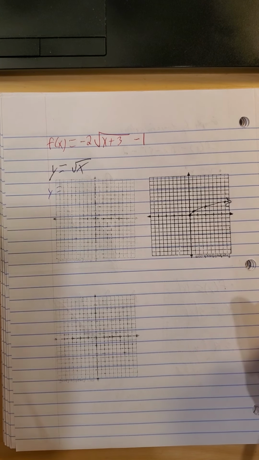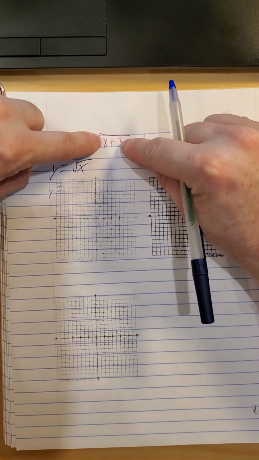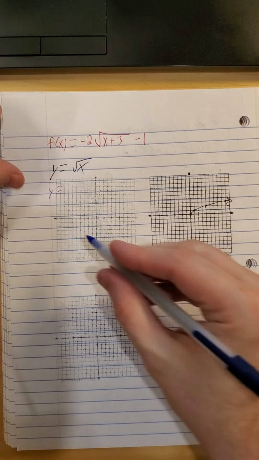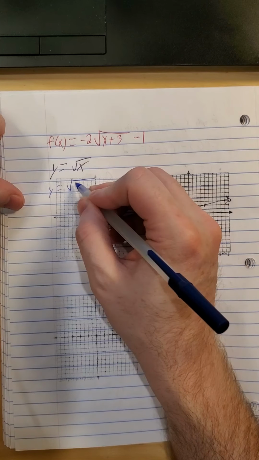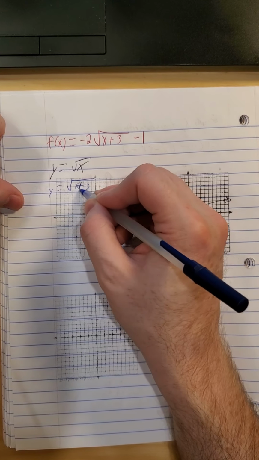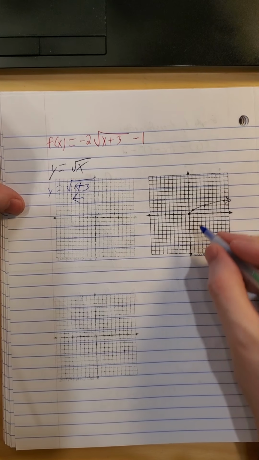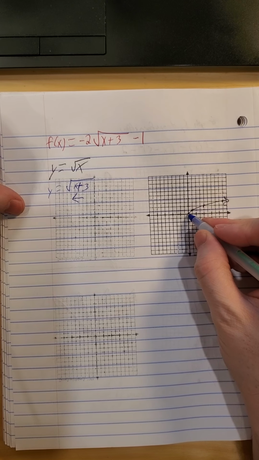So, order of operations, I have things happening in grouping symbols, I have multiplication, I have subtraction. Grouping symbols come first. So square root of x plus 3. And remember, inside works backwards, so we're going left 3 units on each of these guys.